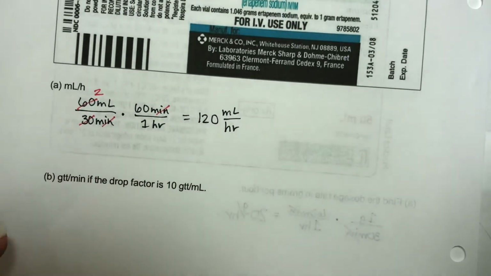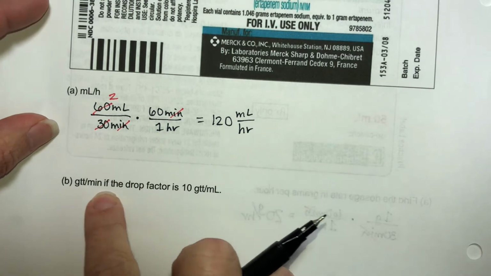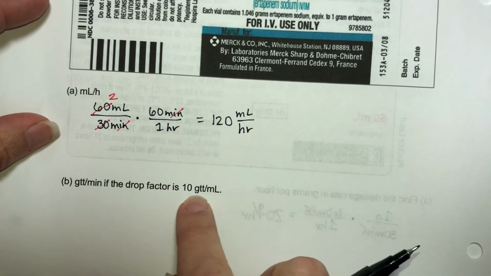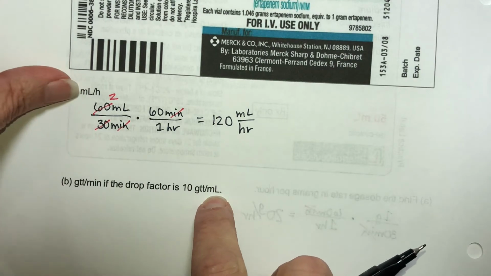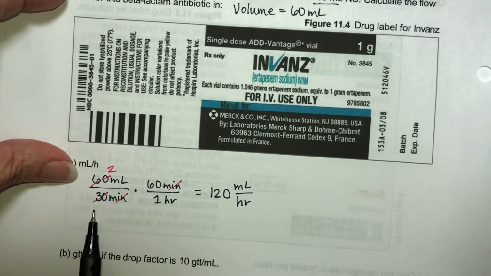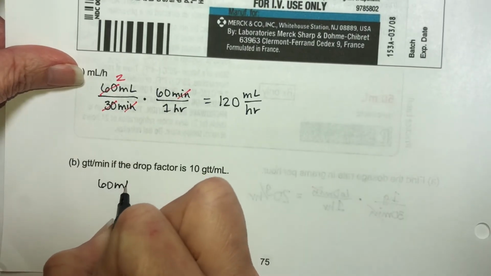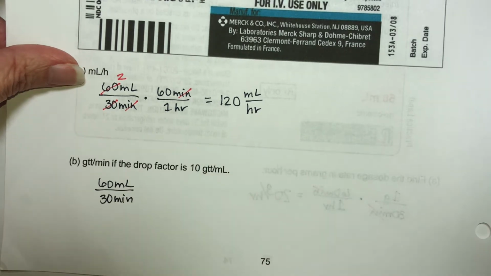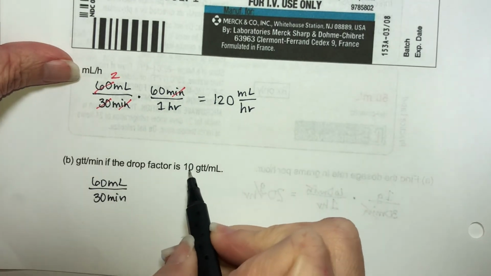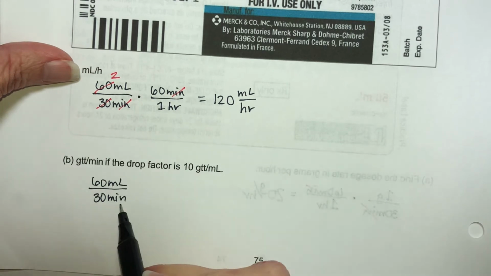Okay, now part B, find drops per minute if the drop factor is 10 drops per milliliter. Okay, I'm going to come back to right here. We have 60 milliliters for every 30 minutes. The drop factor, we want drops in the top and we want minutes.